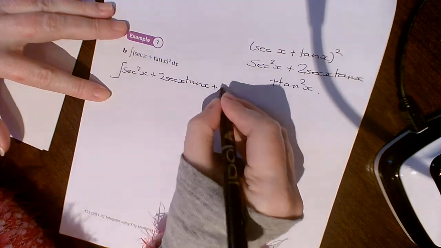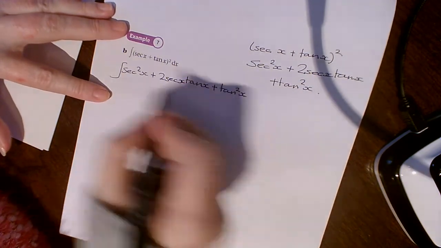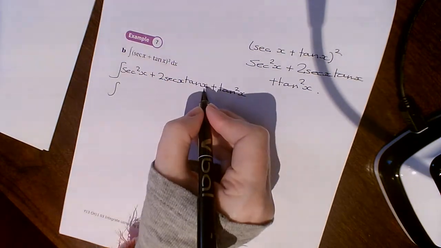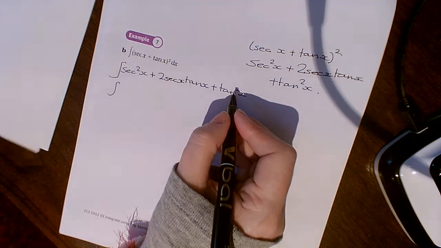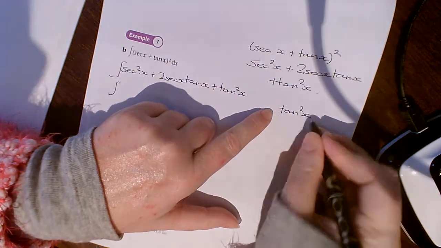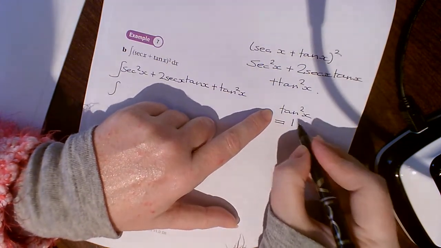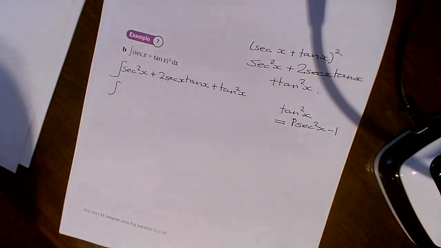So if you get your list from 11.1, you will know you can integrate that. You can integrate that. And from the first question that we did, we know that tan squared x equals sec squared x minus 1.